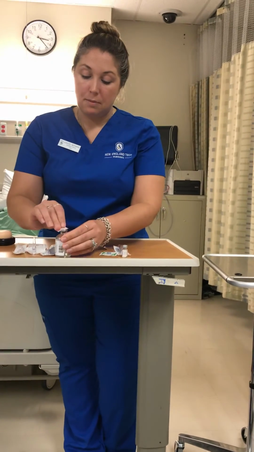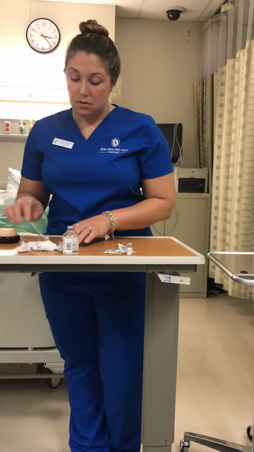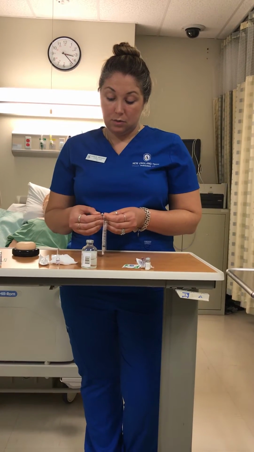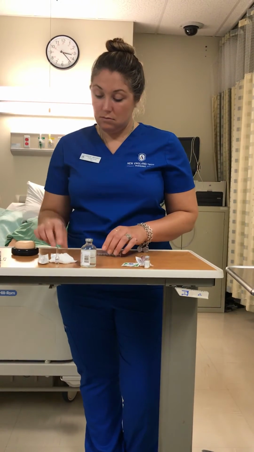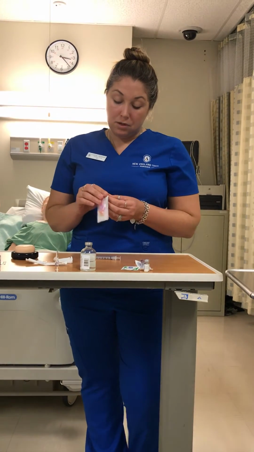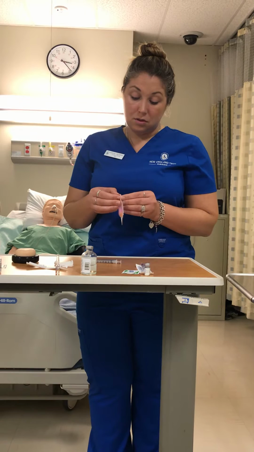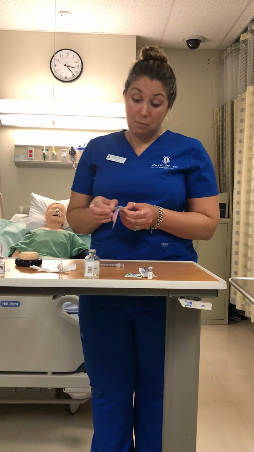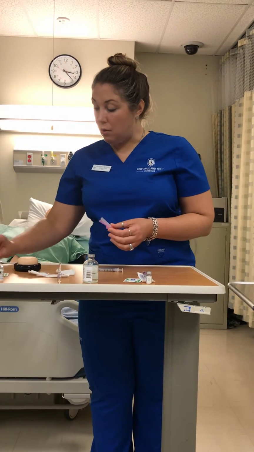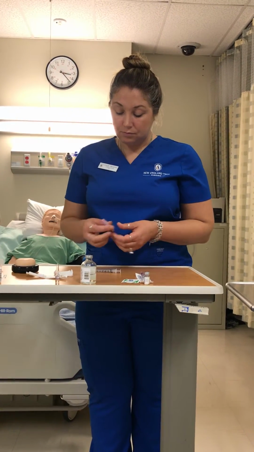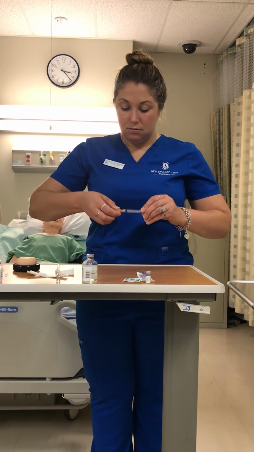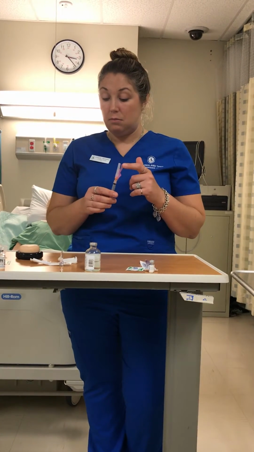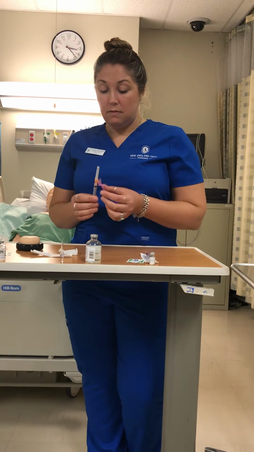Rip this open, wipe the top of the vial. Needle with the plunger. And like I said before, depending on the size of the patient, you would have to use a larger needle or a smaller needle. Usually you go with a 25 gauge, 5/8 inch. This one you push on and screw on. This one has the safety feature, so once you're done with the needle, this covers the needle immediately. The same thing, flip this back.